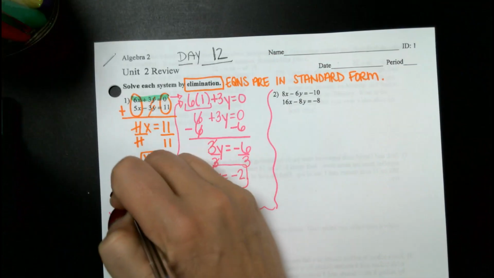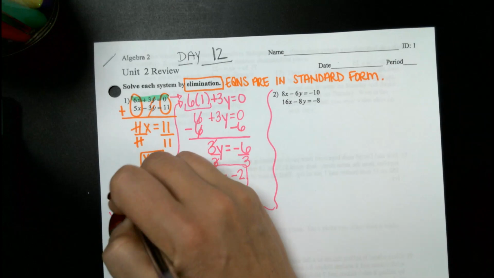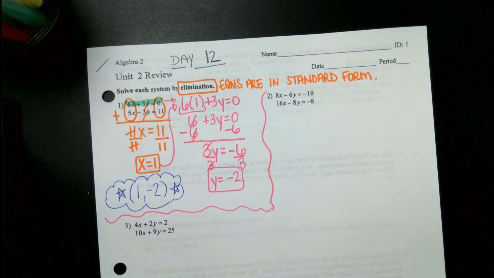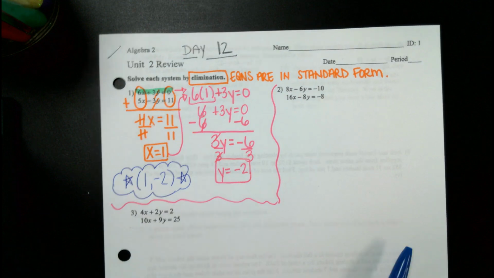So you get y equals negative 2. Good. See? So you've done this stuff before. So that was the first lesson we did. You've probably seen some of this before. Okay.